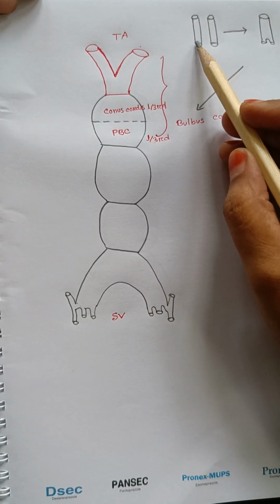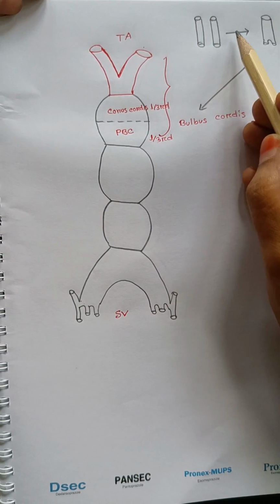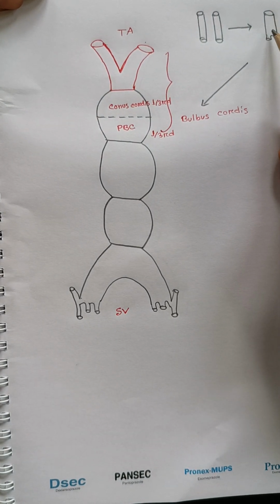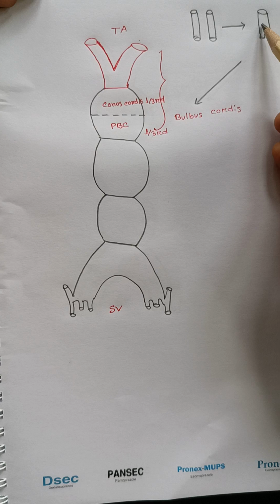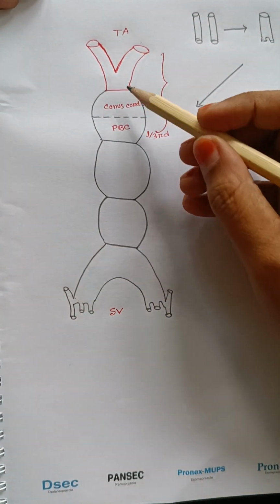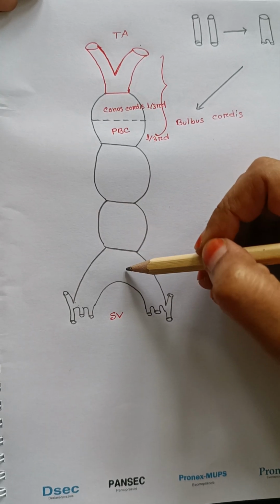Heart tube, it first developed from two endothelial tubes, and these two endothelial tubes fuse together craniocaudally, that is above downwards, and form a single tube. This single tube again forms different loops, and ultimately the figure looks like this.